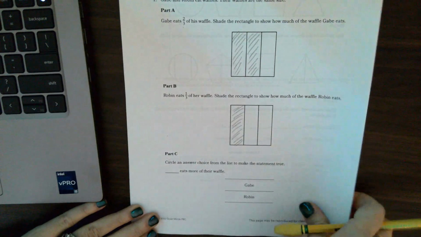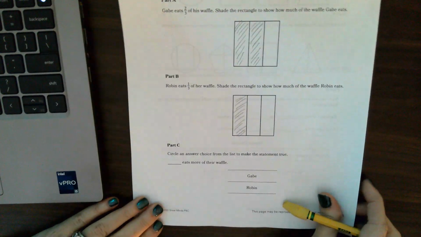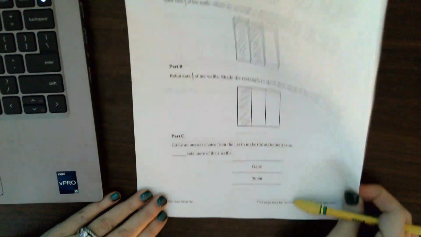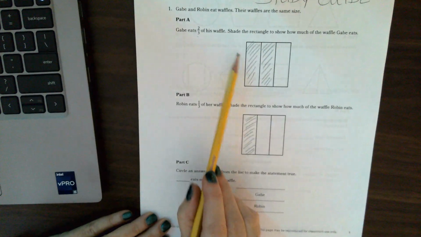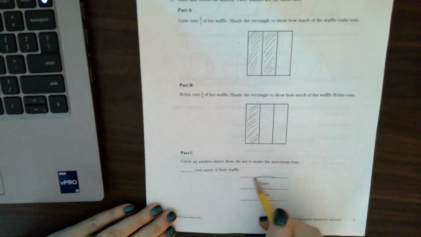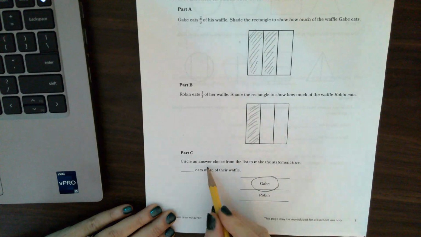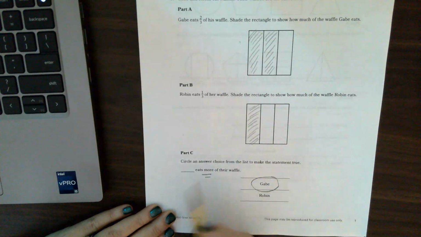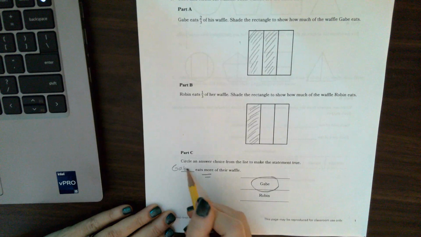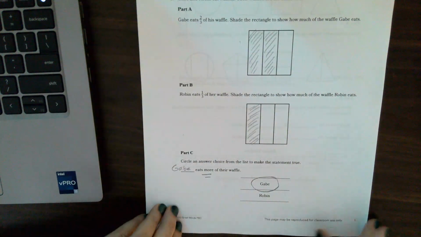And then we have a comparison statement. Circle an answer choice from the list to make the statement true. So Gabe eats more than Robin. I'm going to circle Gabe's name because he ate more. If it helps them to actually fill it in to make sure that that makes sense, that works as well.